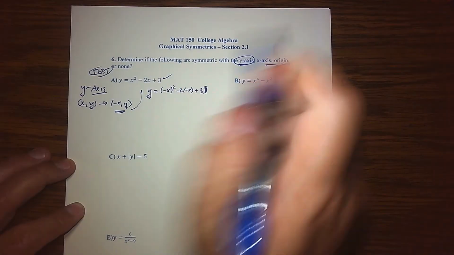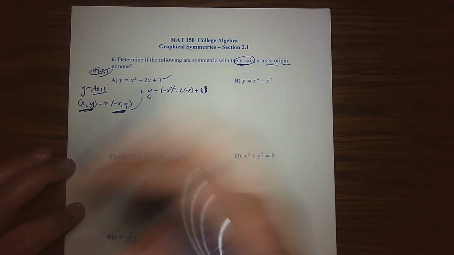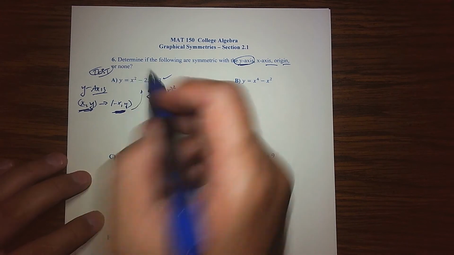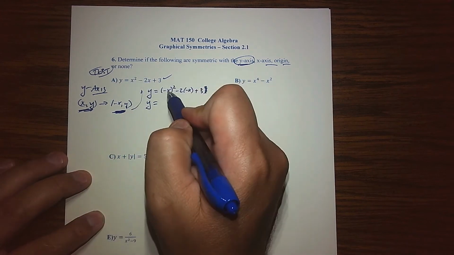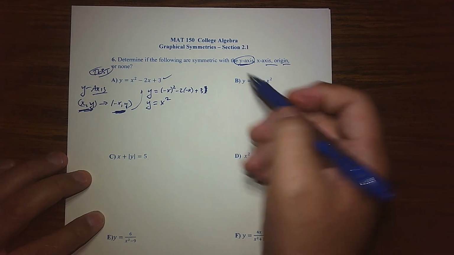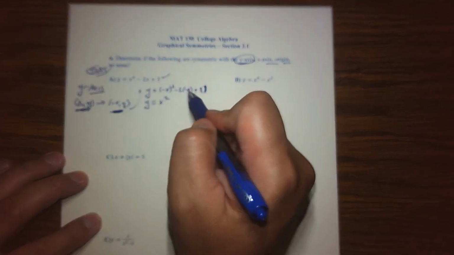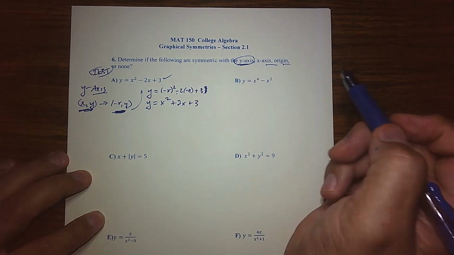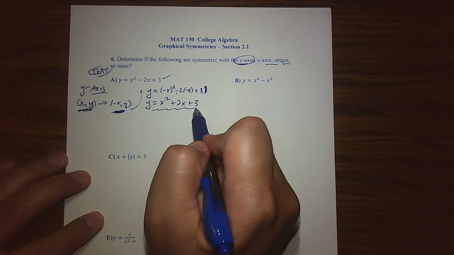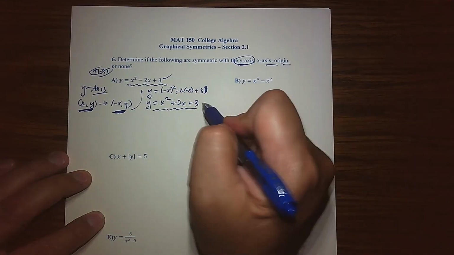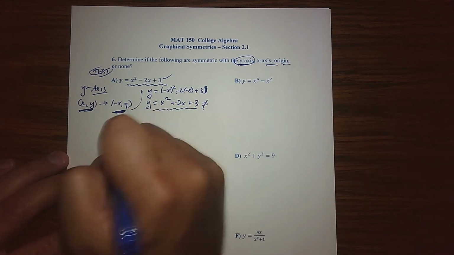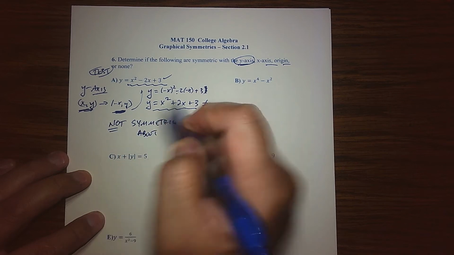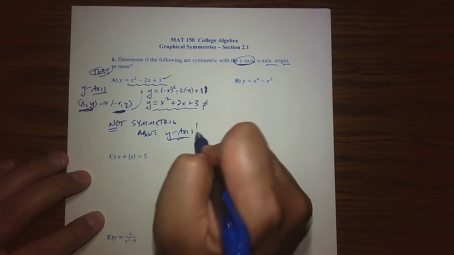If we can, that means both this point and this point are on the graph, for all x and y. That's what has to happen. Well, negative x squared doesn't matter if it's positive or negative; that's the same as x squared. However, here we have 2 times a negative x and a minus, which gives us 2x plus 2x and then plus 3. If we compare what I now have to what I originally started with, they're not equal. So I've just proven that this is not symmetric about the y-axis.